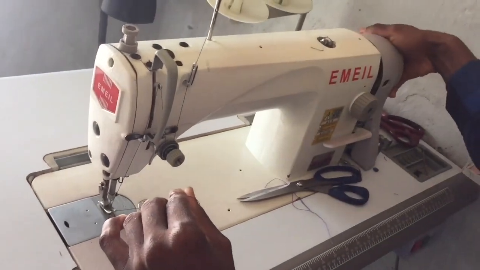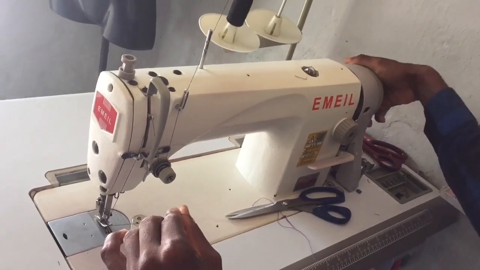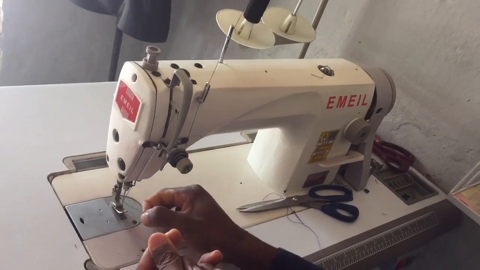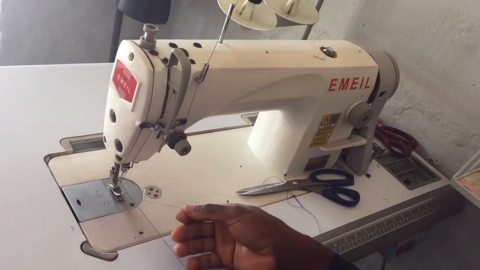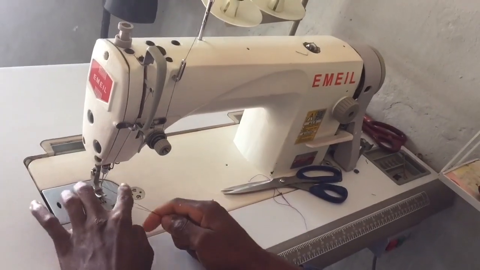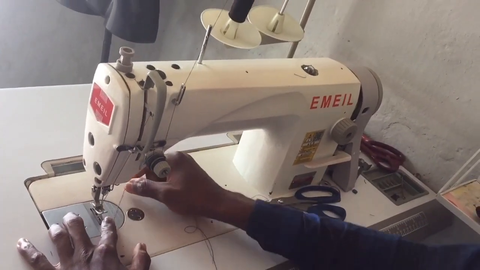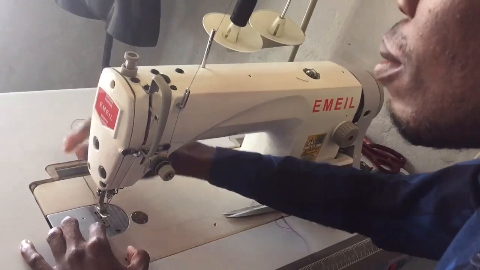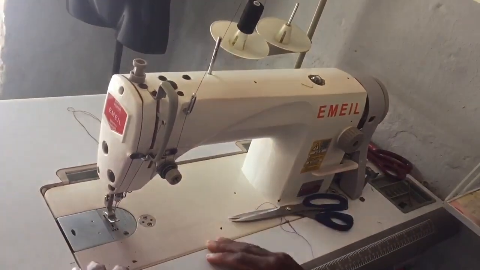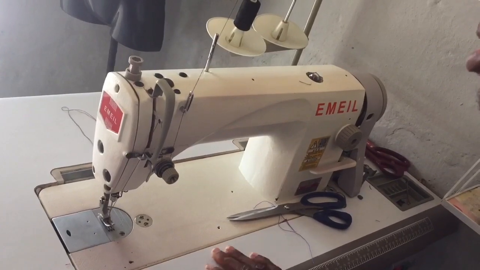Then you turn the machine. This is the machine head. You put the needle inside. Then the needle with the thread will bring out the under thread from the shuttle. So this is how to thread an industrial sewing machine. After doing this, you raise the presser foot up. Then you take both threads and pass them to the back so that they won't get entangled when you are sewing.